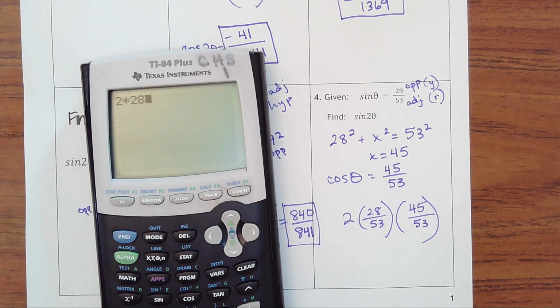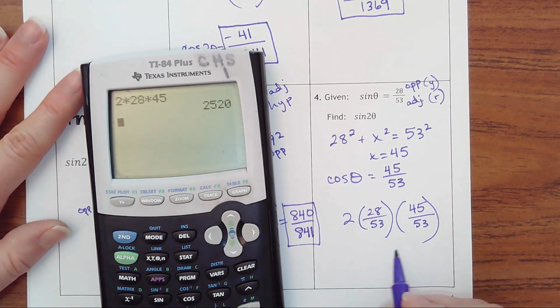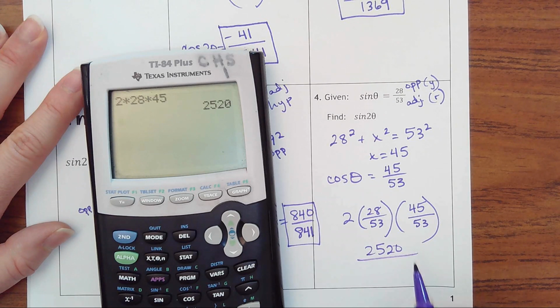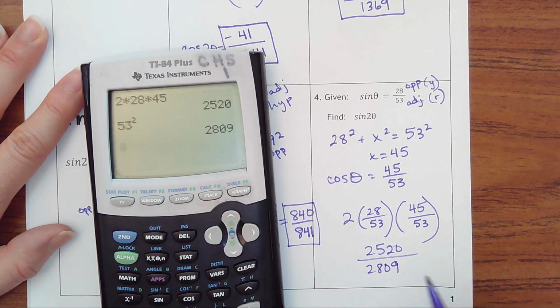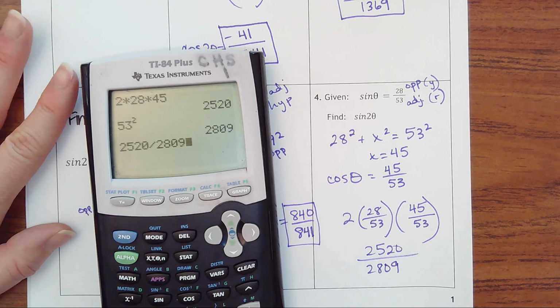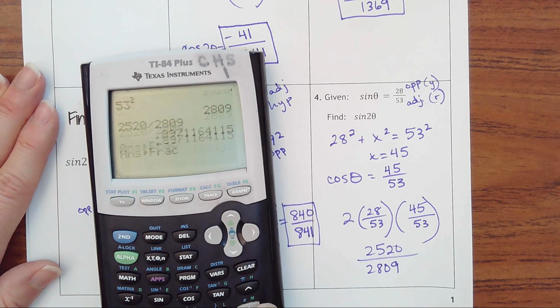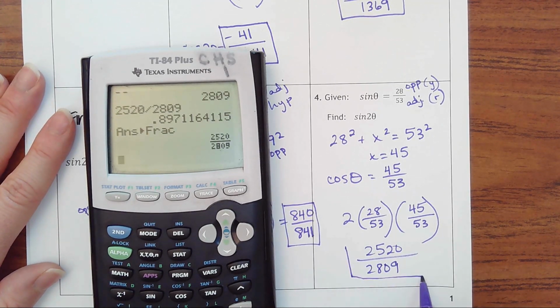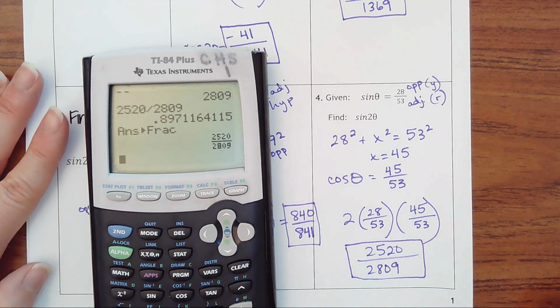I just find it faster to do it like this, but it's whatever you want. 2,520 on top over 53 times 53, which is 2809. Let's see if that simplifies. It does not, so that's your final answer. So you get really, really funky fractions.